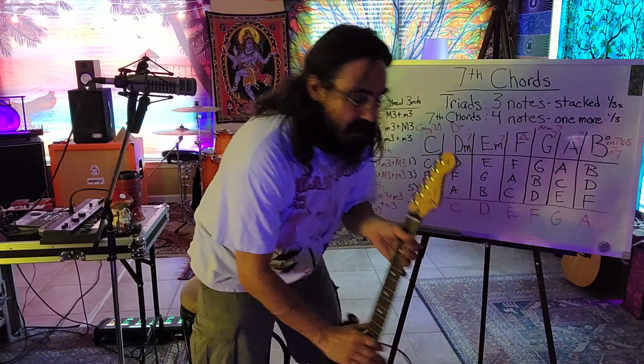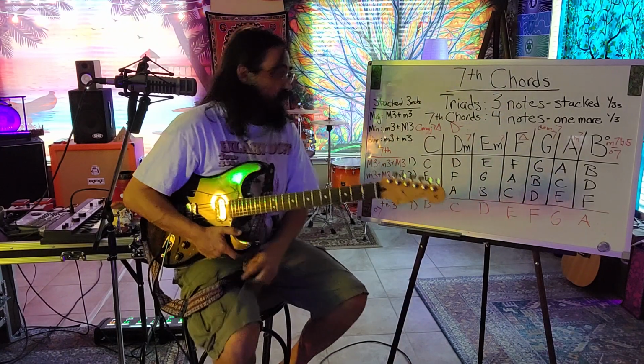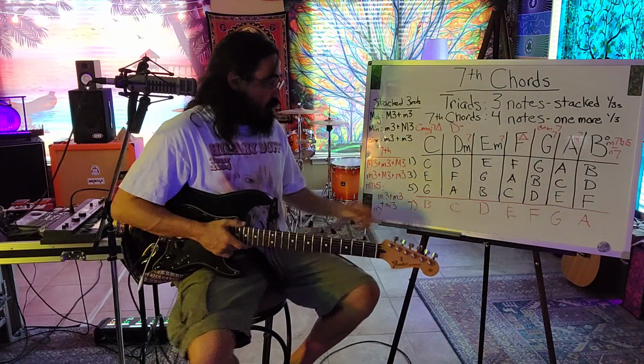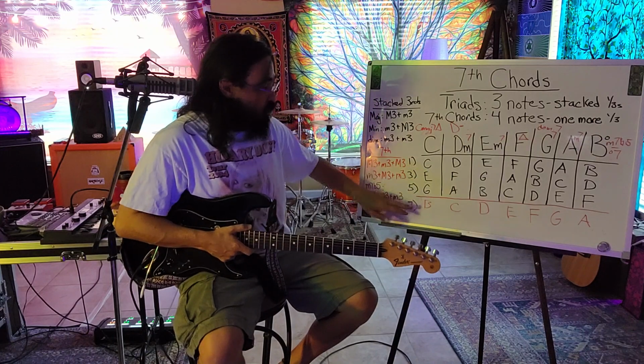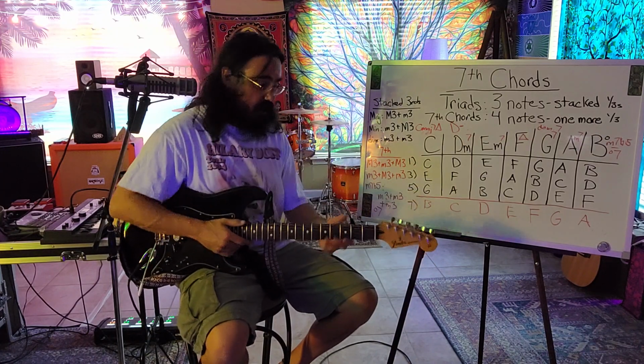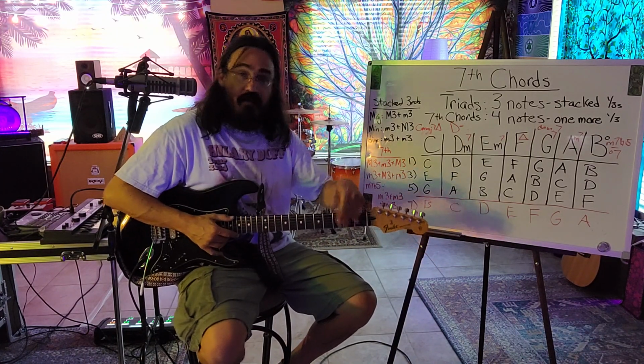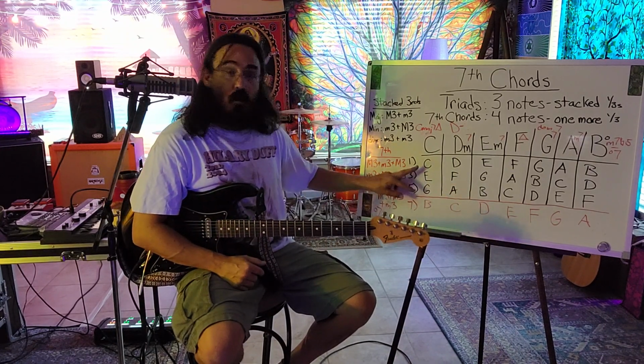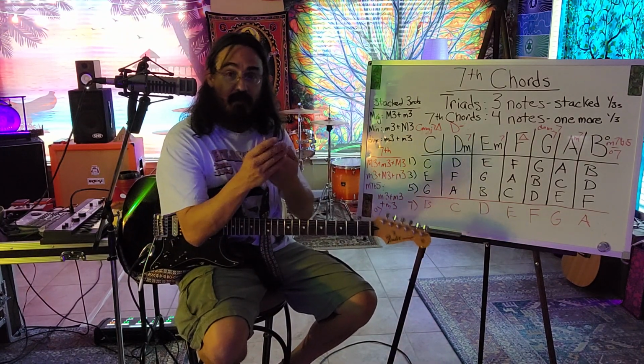So here's why. If we think of the C major 7 chord, the relationship between C and B, even though we'll have to find them on the fretboard differently, it's only 1 fret, right? It's a half step that divides them.